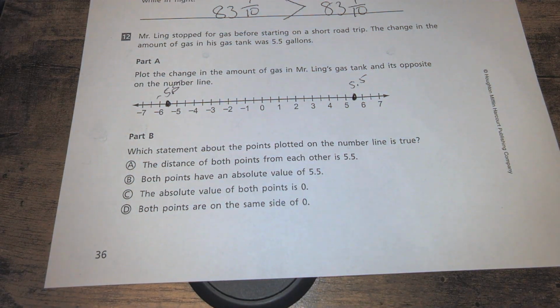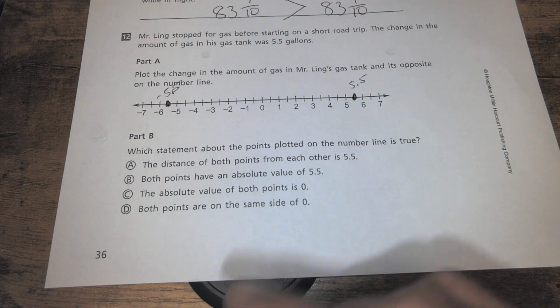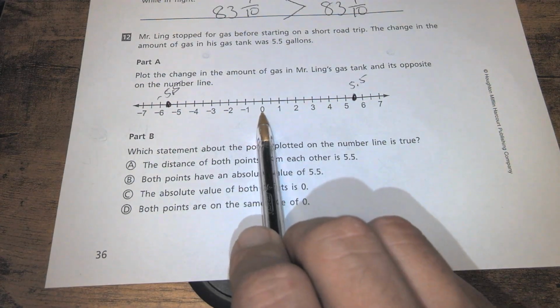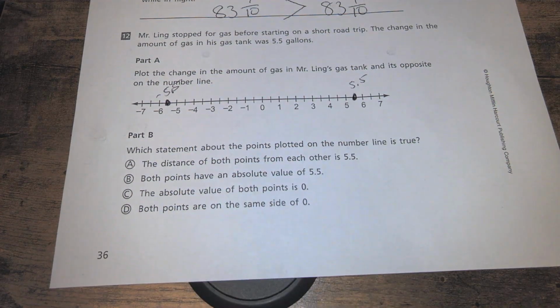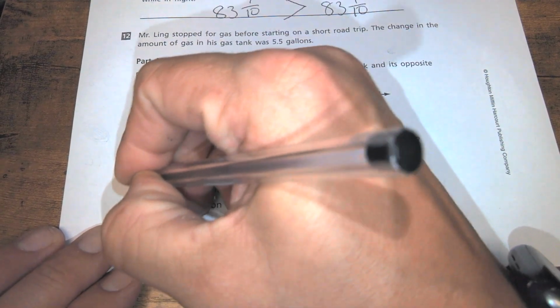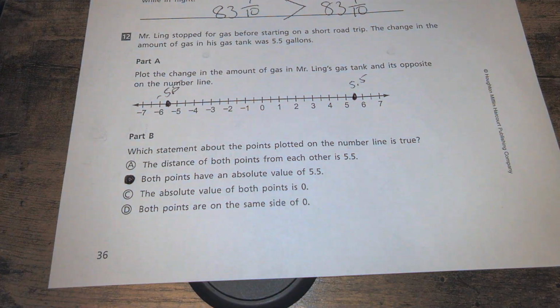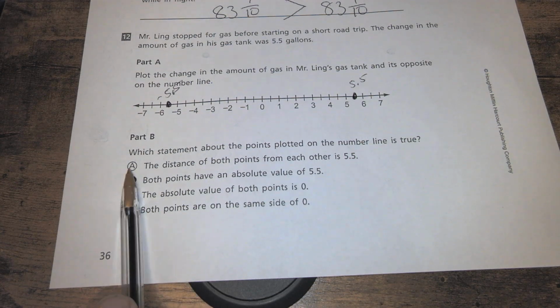So which statements about the points plotted on the number line are true? The distance of both points from each other is 5.5. That's false because it's 5.5 to 0, not to the other point. Okay, both points have an absolute value of 5.5. That's true because they are both 5.5 from 0. The absolute value of both points is 0. False. And then both points are on the same side of 0. False. So the only one that works is that one.